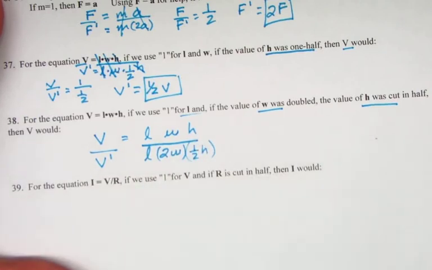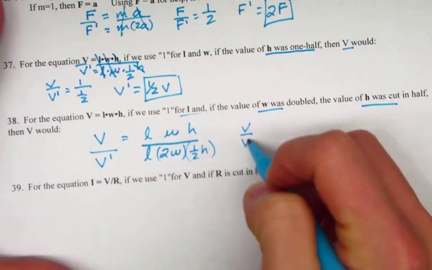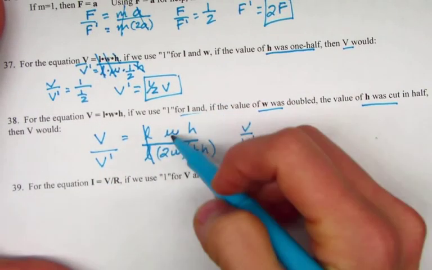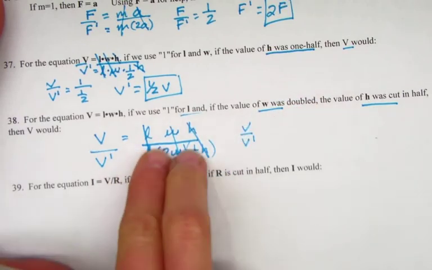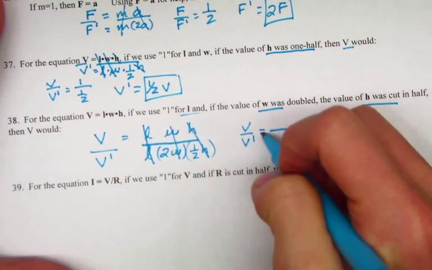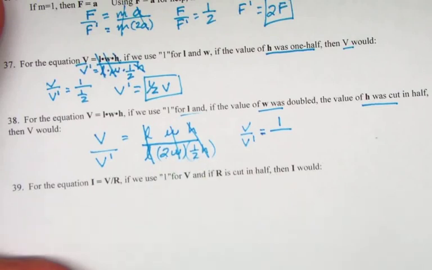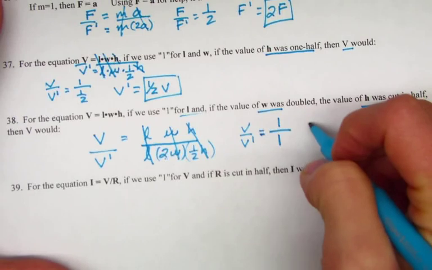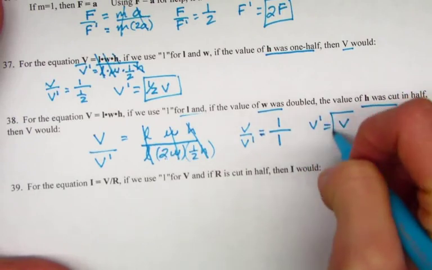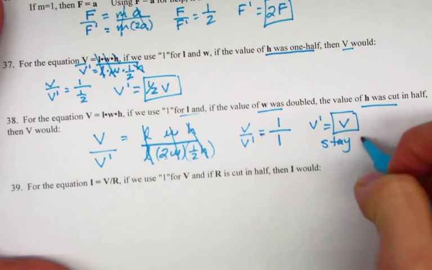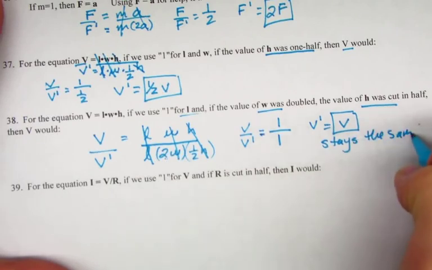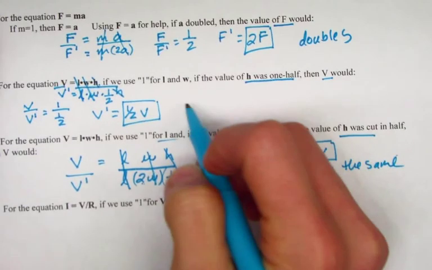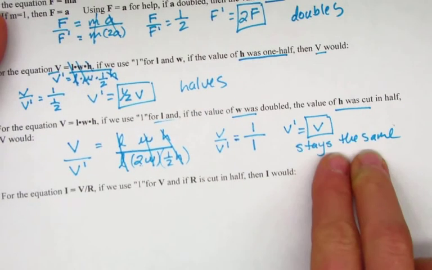Okay, so now I'm going to cancel everything out that I can. Now V over V prime can't cancel because these two values are not the same. The L's cancel, the W's cancel, and the H's cancel. So on top, everything canceled out, so I have 1 on top. On the bottom, I have 2 times 1/2. But 2 times 1/2 is just 1. So when I cross multiply, I get V prime equals V. So in this case, V stays the same. Okay, so up here, F doubles. Here, V halves. Here, V stays the same.